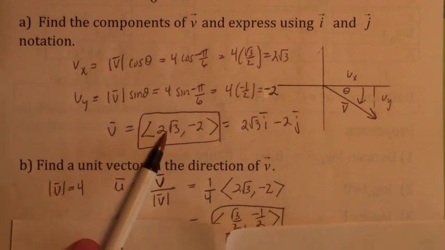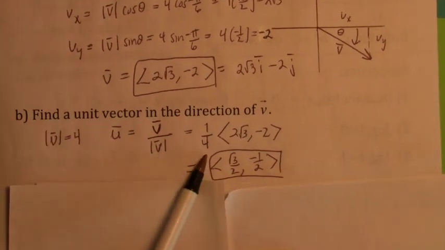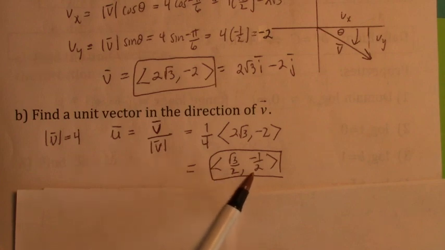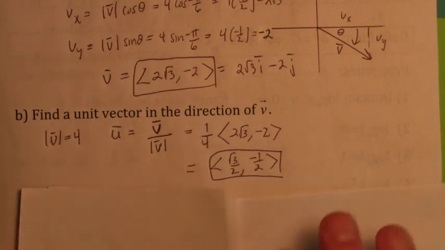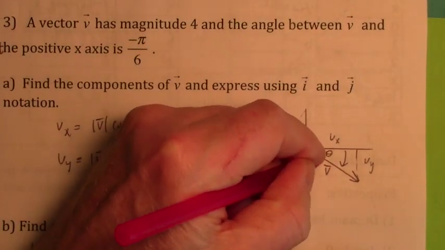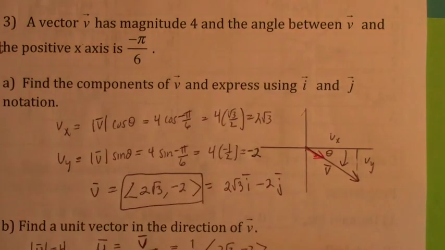When you multiply by 1/4, it's the same thing as dividing by 4, right? So when you divide each component by 4, you end up with radical 3 over 2, negative 1/2. That would be the unit vector in the same direction as v. It would look kind of like this. If this is vector v, the unit vector u would look kind of like that, right? It would have the same direction, but the magnitude would be 1.